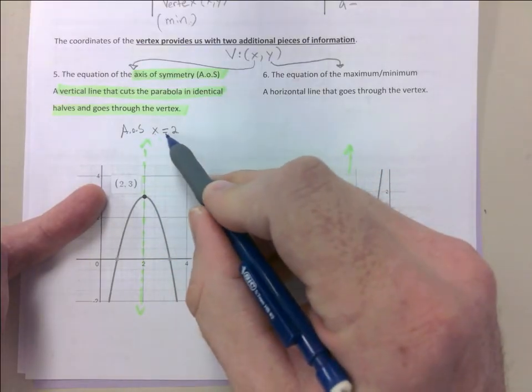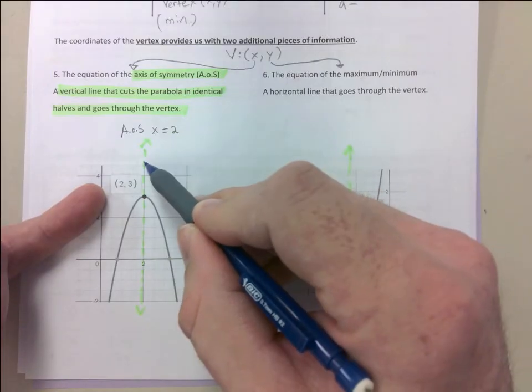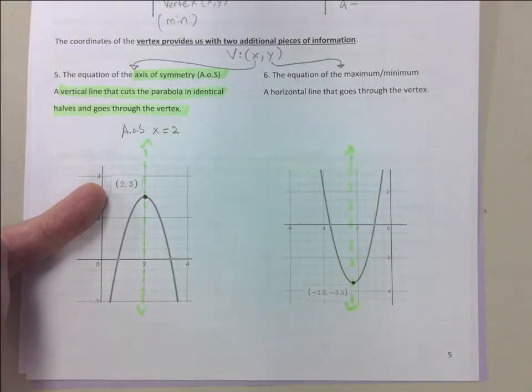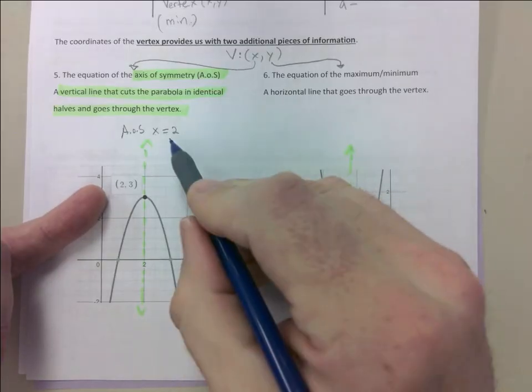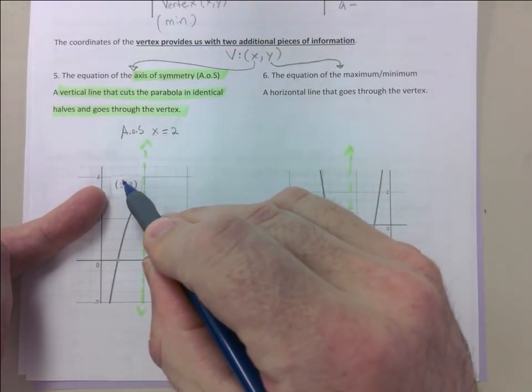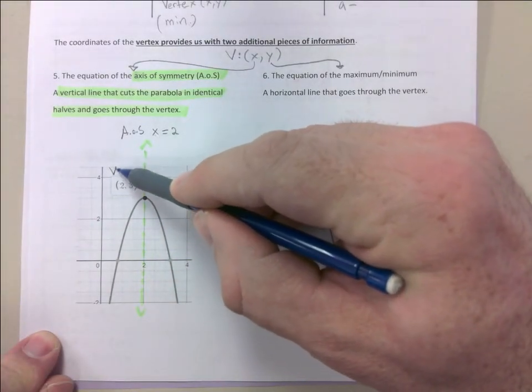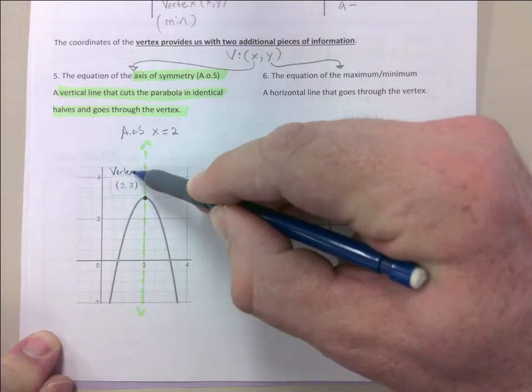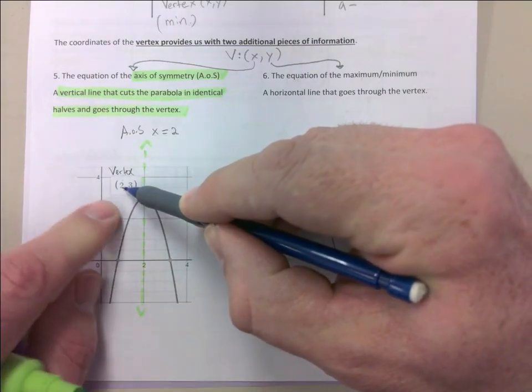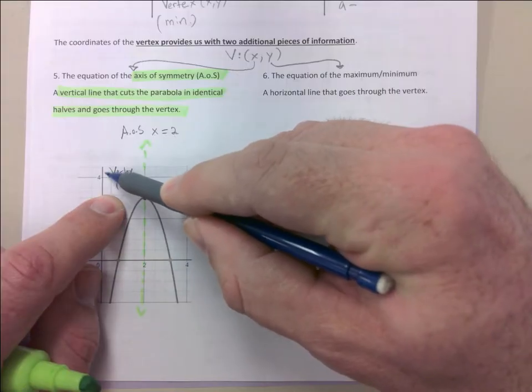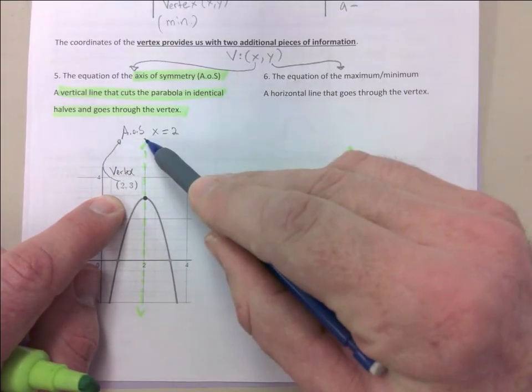So if you say x is equal to 1,000,000, this line is going to go through 1,000,000 vertically. In this case, it's 2 because I see that this is 2, right? So if you want, this is your vertex, right? You found out the coordinates. That 2 is what allowed me to state the axis of symmetry.